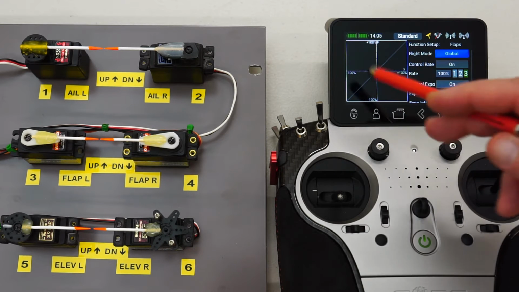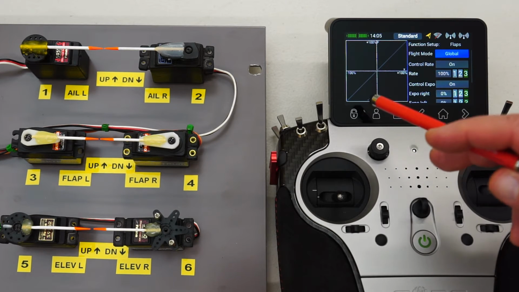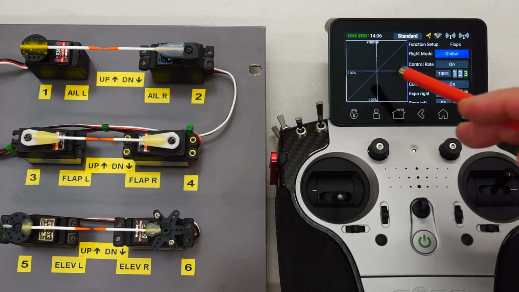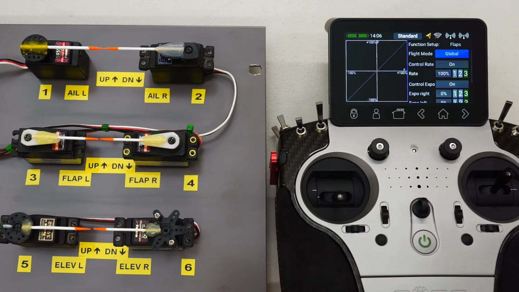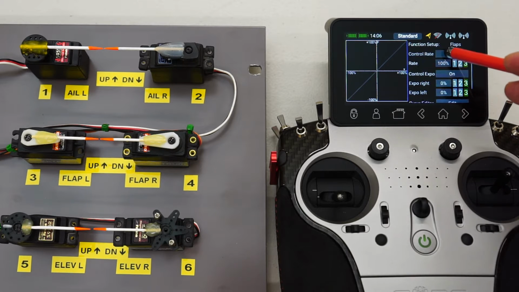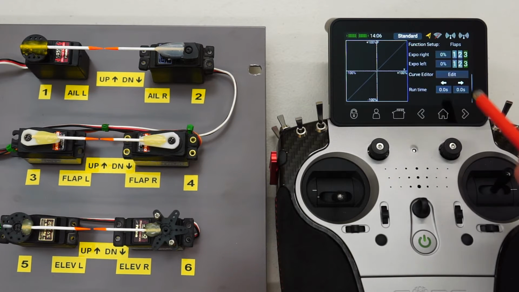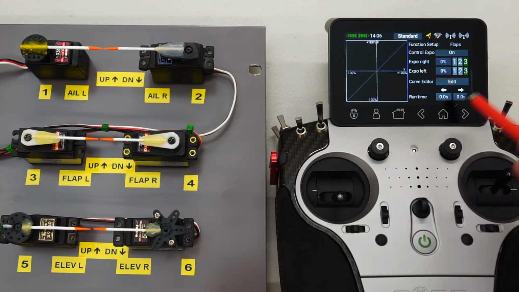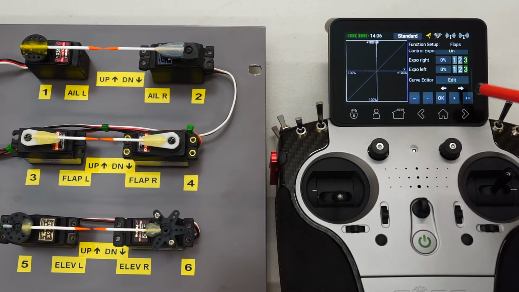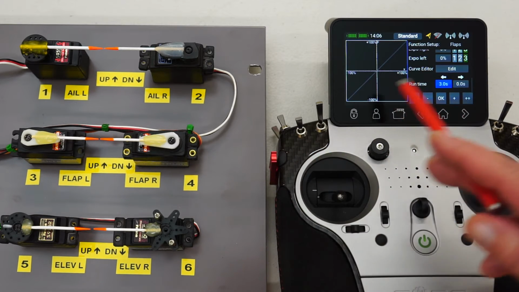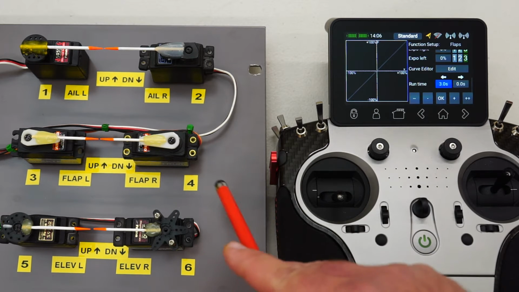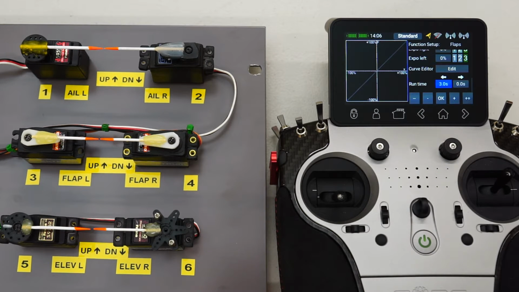I can adjust the throw or the steps in the curve, so I can make my own weird travel instead of it being linear. We're not interested in that in this particular example. However, if we scroll to the bottom of the screen, you'll notice there's this runtime value. And if we change this, we can actually slow the servos down. So we're slowing the function down. Basically any servos assigned to this particular function, in this example just the 2 flap servos, will be slowed down by this value.